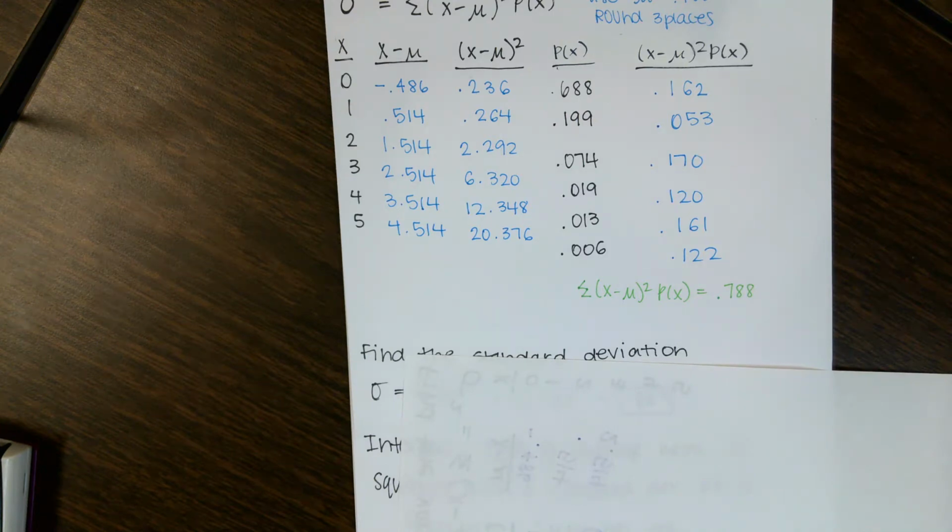How do I go from here to here? If it's squared and then it's no longer squared, I took the square root of it. So to figure out the standard deviation, what you do is you take the square root of your variance.